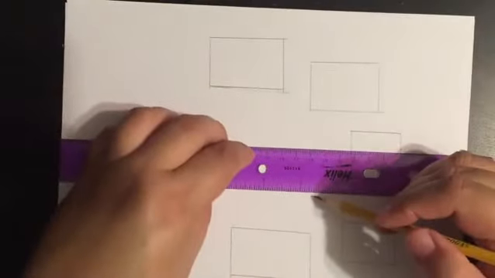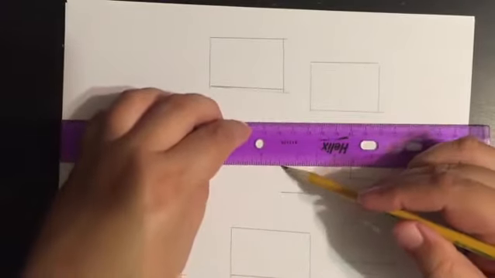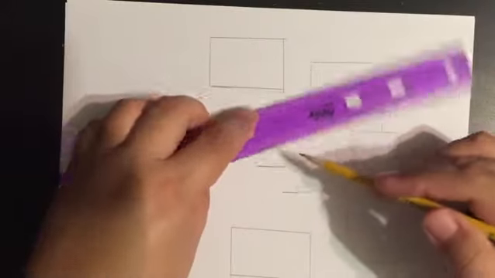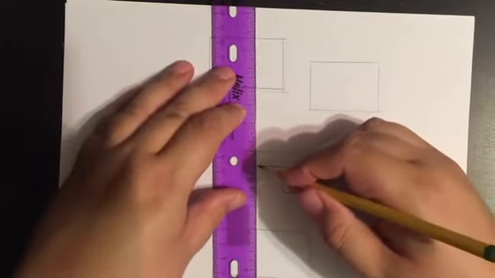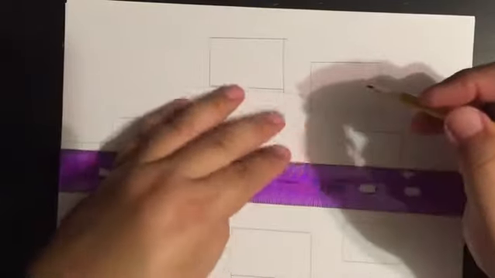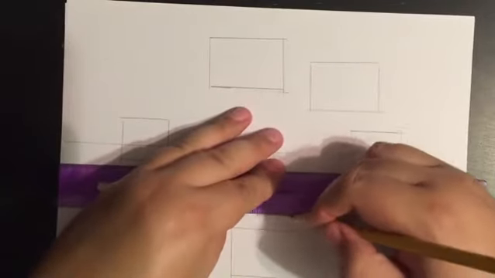Okay? I'm not going to do as many as 20 because I don't have a big enough sheet of paper, but when you guys do this in class, that's what I want you to do. Okay? So that should be enough for now.